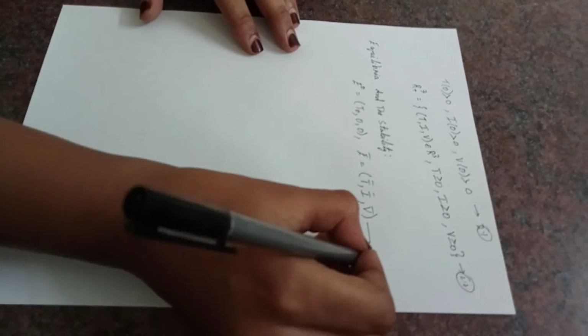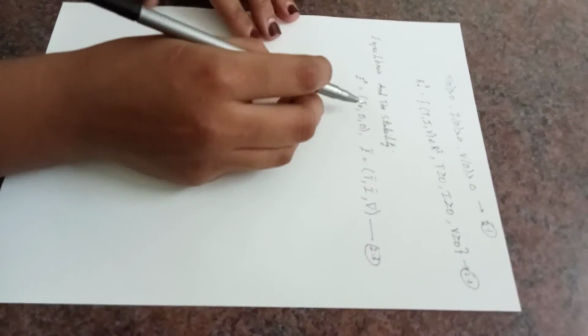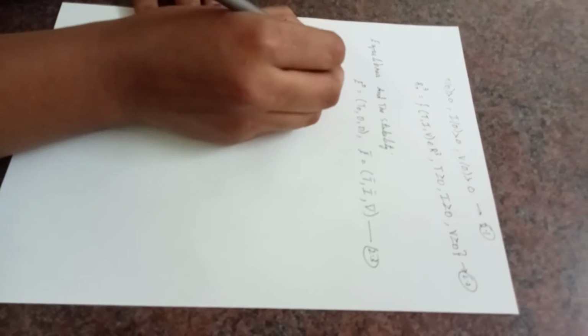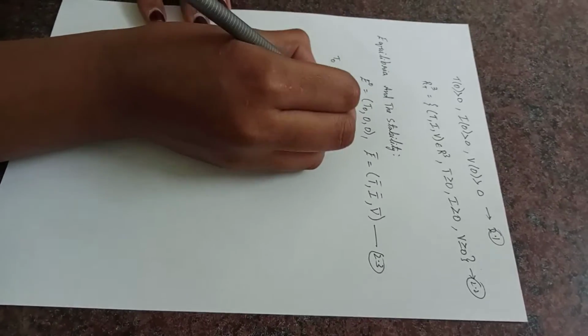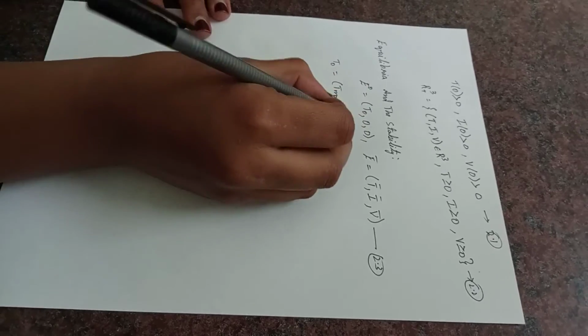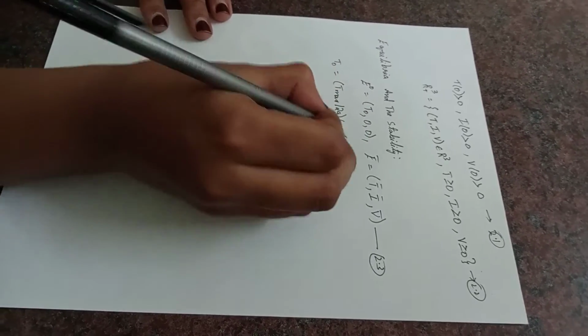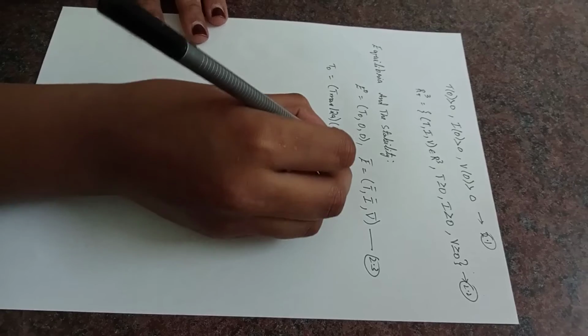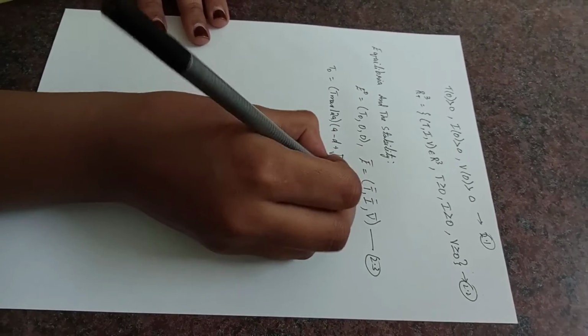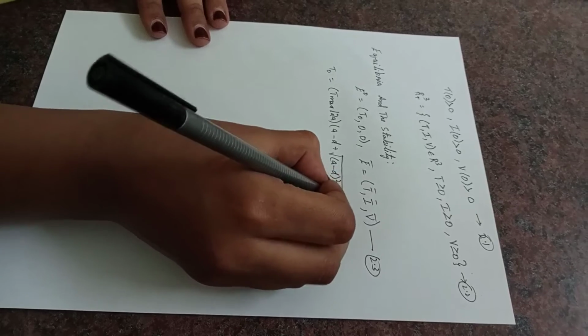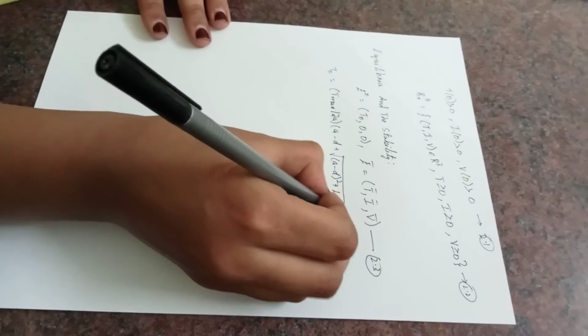I'll take this as 2.3, where T naught is equal to T max divided by 2A into A minus D plus square root of (A minus D) the whole square plus 4AS divided by T max.